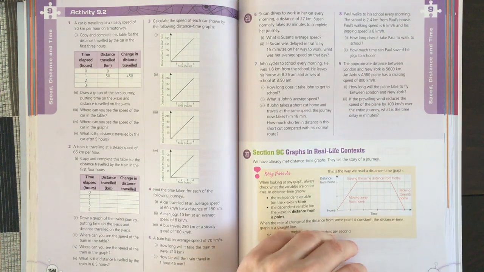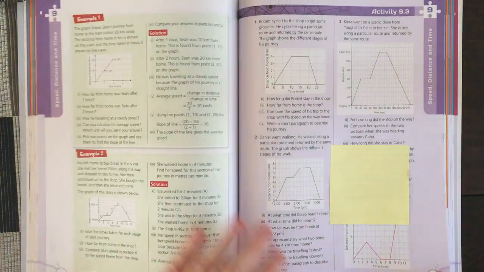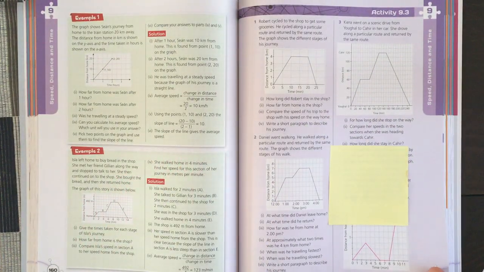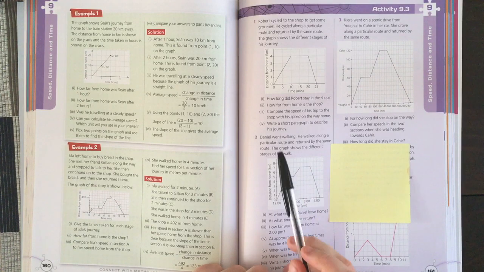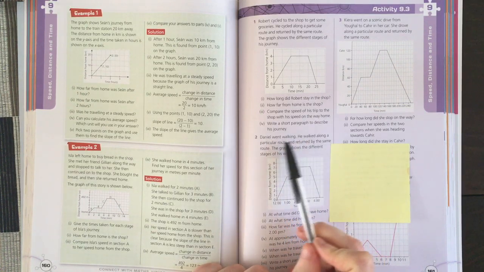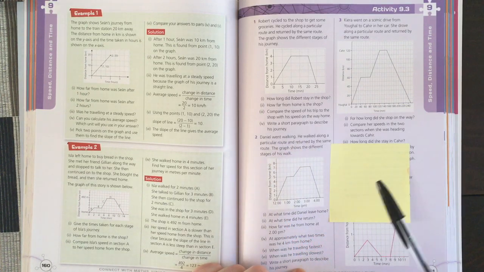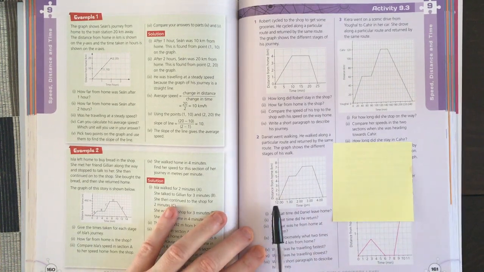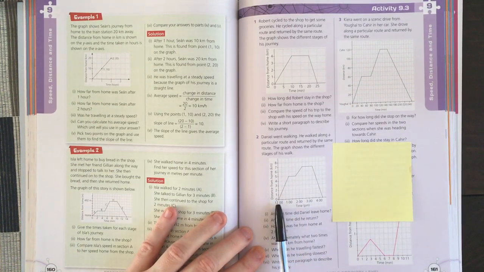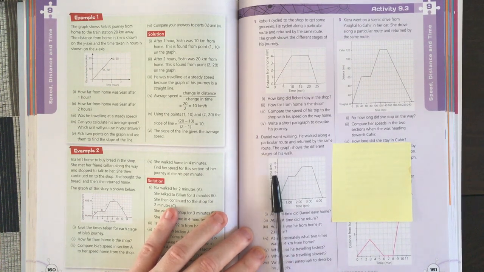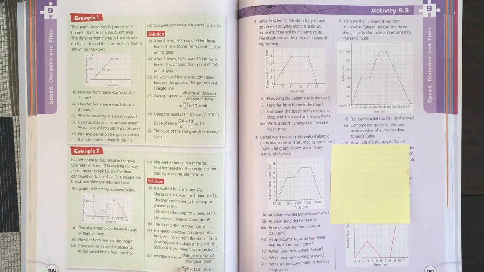Okay, so I'll just run through one of these distance time examples before going on to the new thing, the speed time graphs. So this question here: Daniel went walking, he walked along a particular route, returned by the same route. The graph shows the different stages of his walk. Okay, so we have down the bottom time, 12 o'clock, 1 o'clock, 2 o'clock, 3 o'clock, 4 o'clock. There's 1, 2, 3 kind of boxes or markers between each hour. So that means each of the boxes is 20 minutes. So there's 3 of them between each hour, each of them is 20 minutes. And then on the y-axis, I've got distance from home in kilometers.